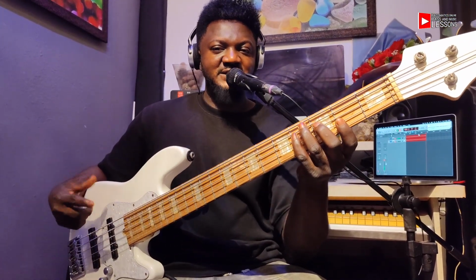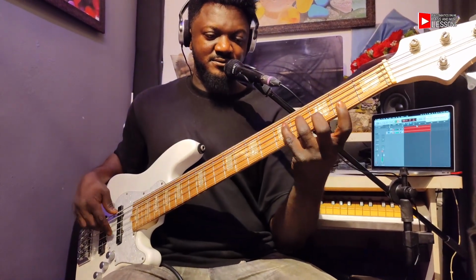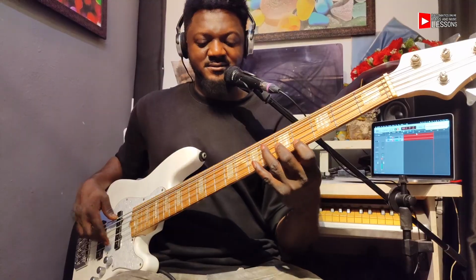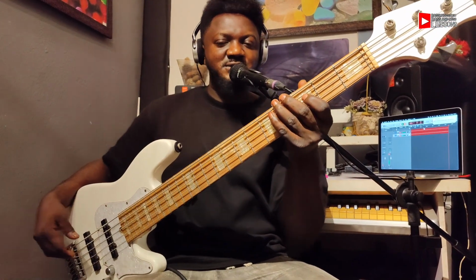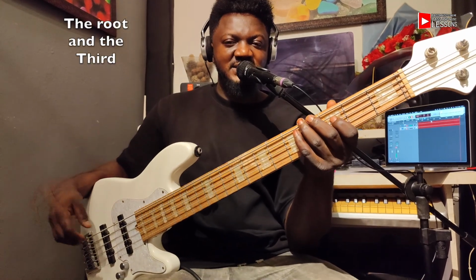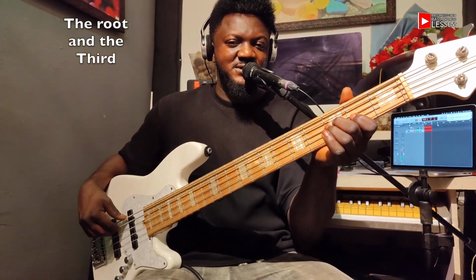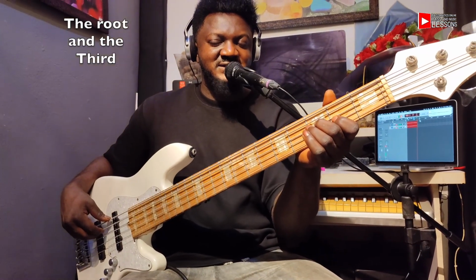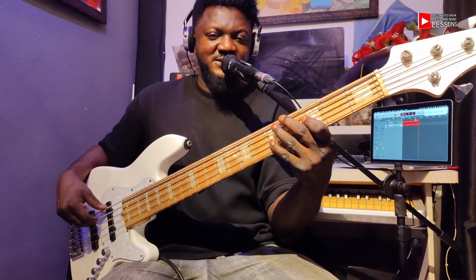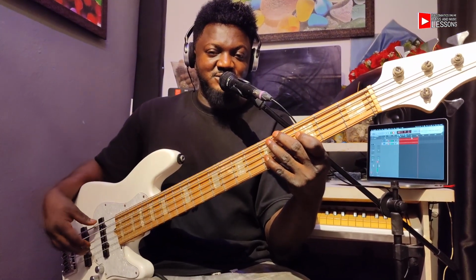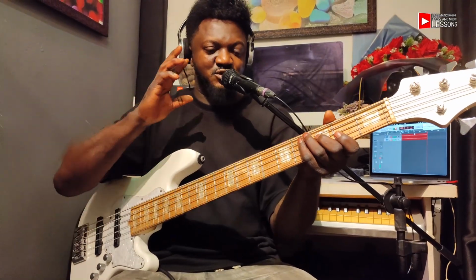Like I explained in the triads video, now what we are going to be working with basically will be the root and the third. The root and the third sounds so beautiful already. You can also work with the root and the fifth, but the root and the third in bass mostly.